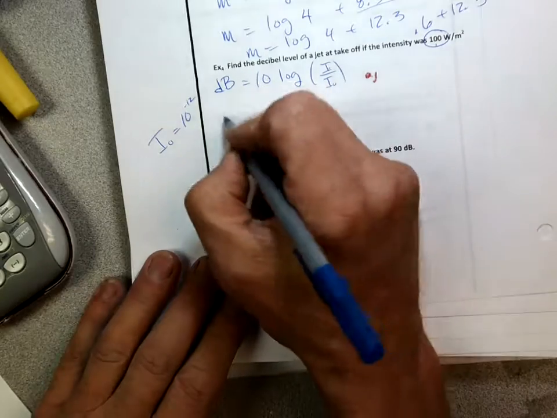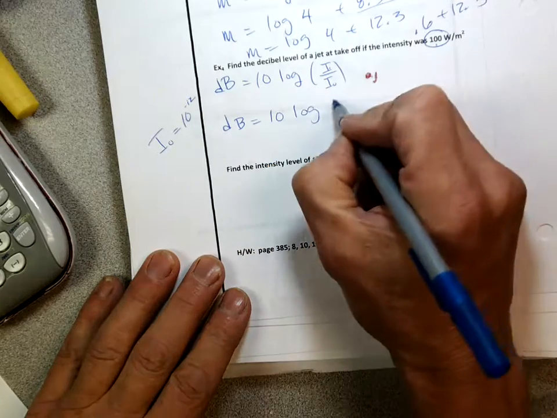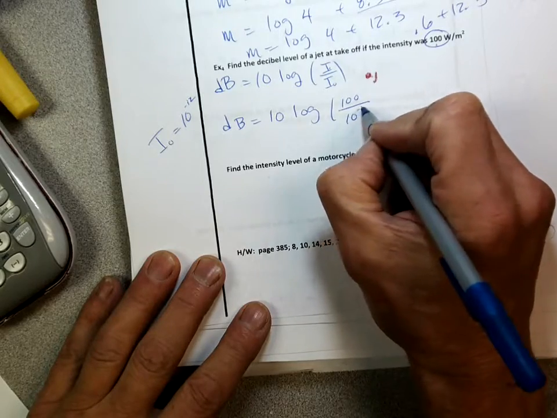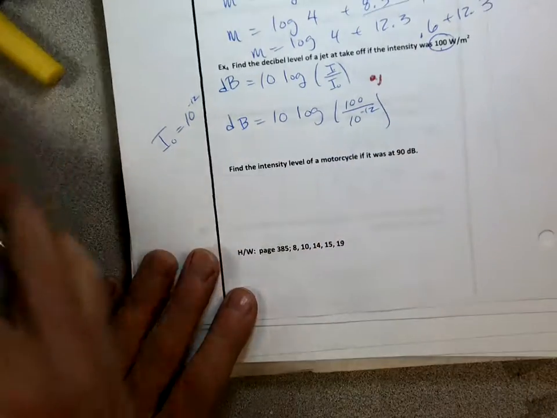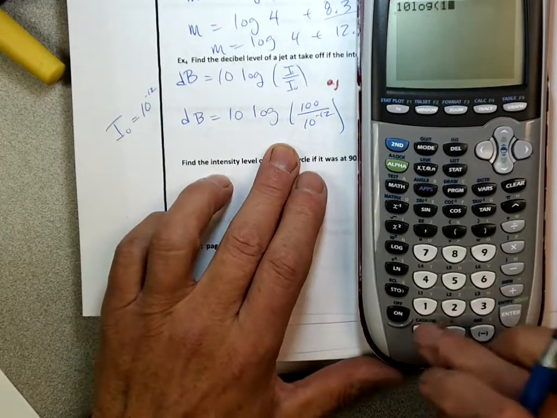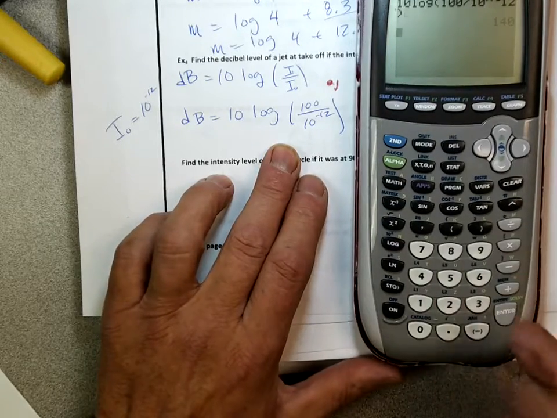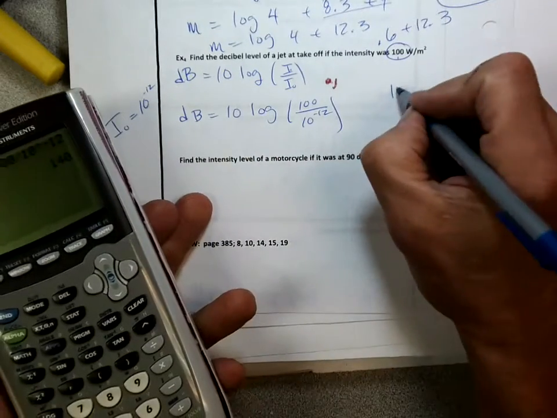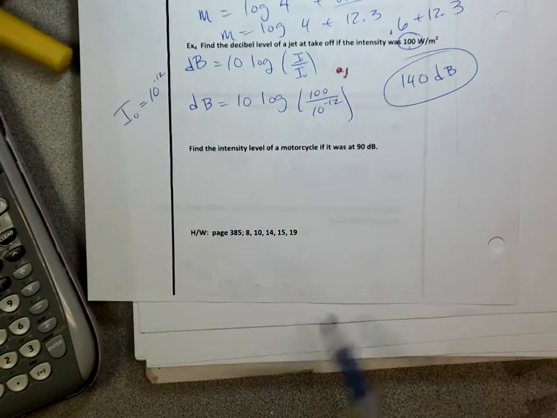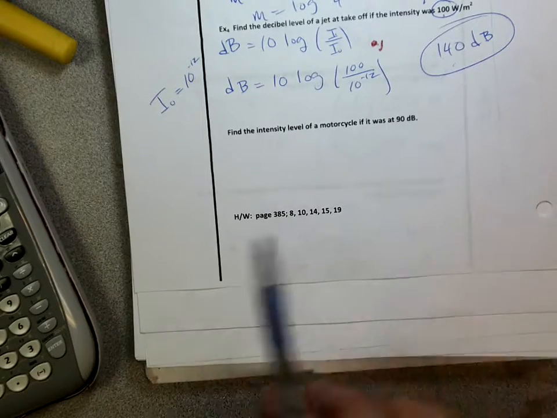Let's put 100 in here. And the decibel level of the jet is 10 log of 100 over 10 to the negative 12. I can just use my calculator to give me the answer. I get about 140 decibels. Rock concerts, I get about 200, and your ears are splitting. Seahawks game, super loud if you're there, okay?